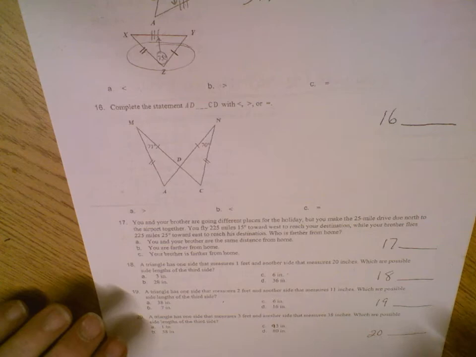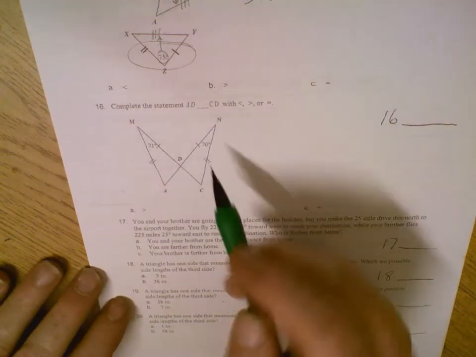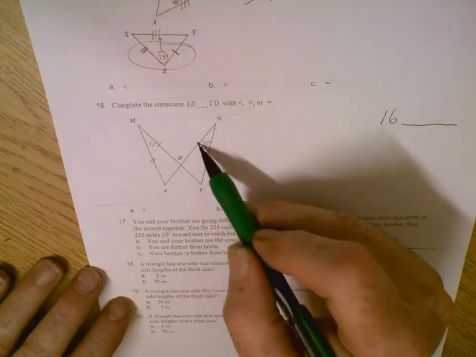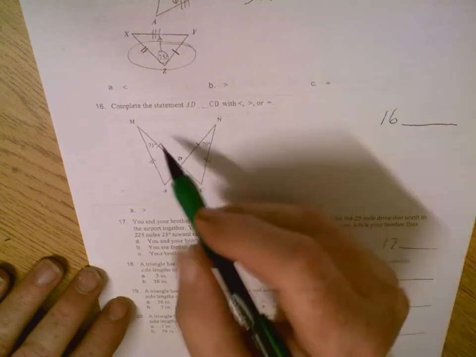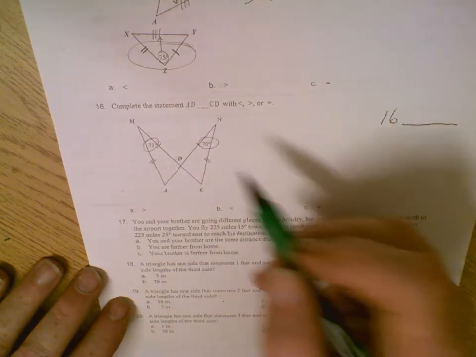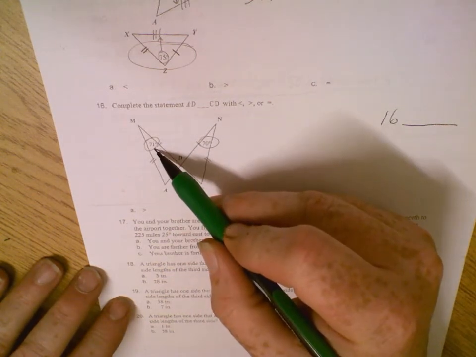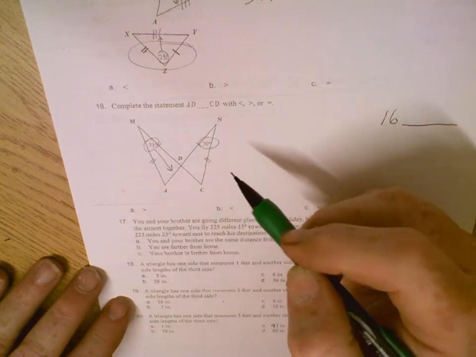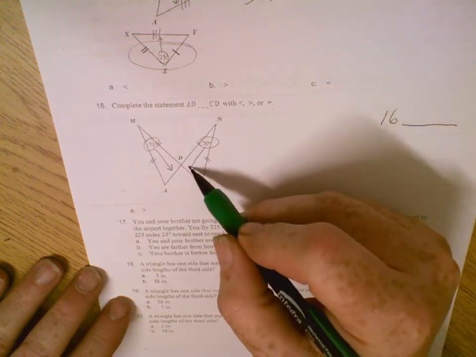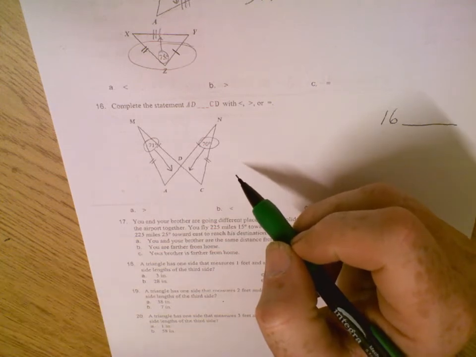Next one, number 16, same idea. This side's congruent to that side, this side's congruent to that side. We look at the angles and compare them. This is 71 degrees. It's across from segment AD. The 70 degrees is across from segment CD.